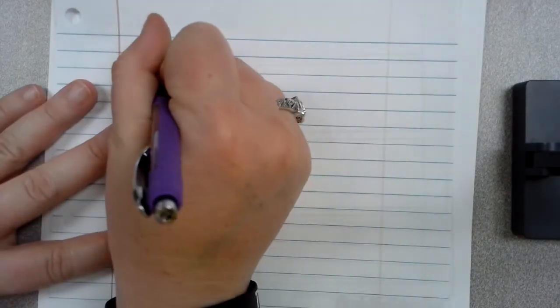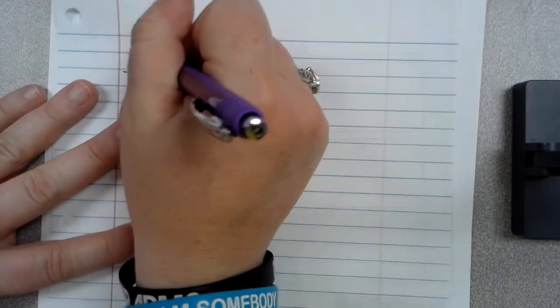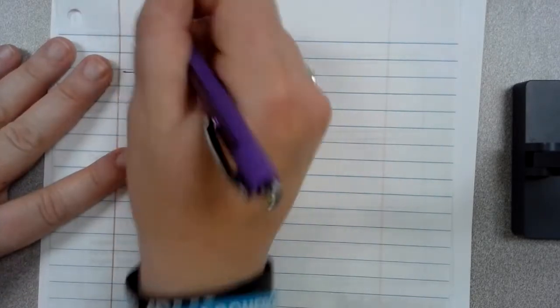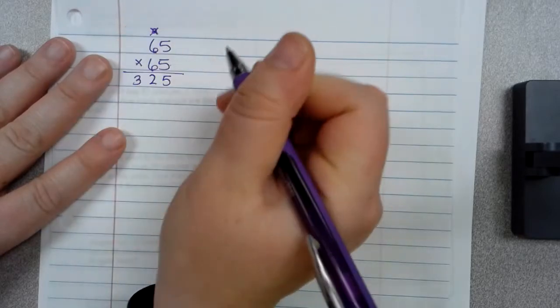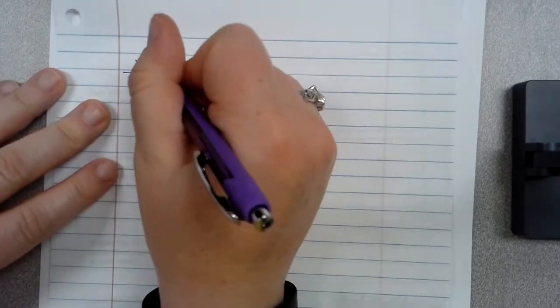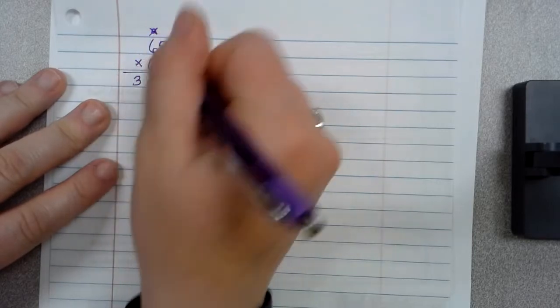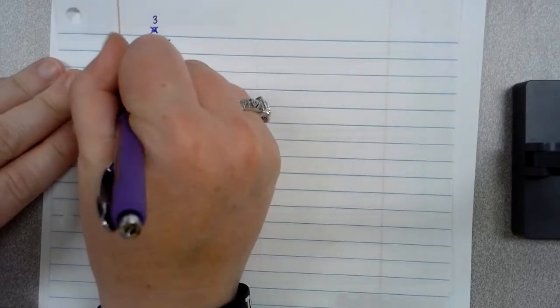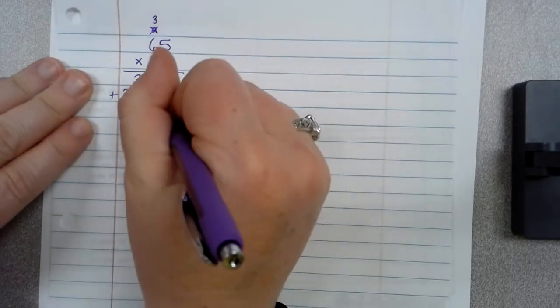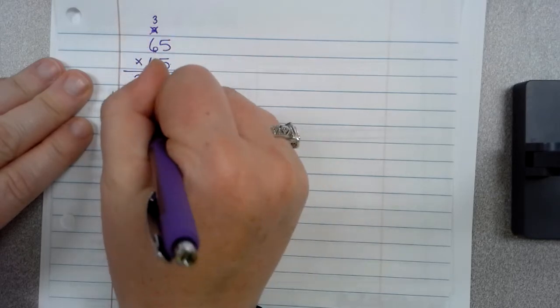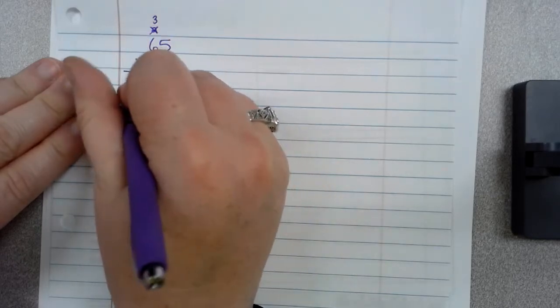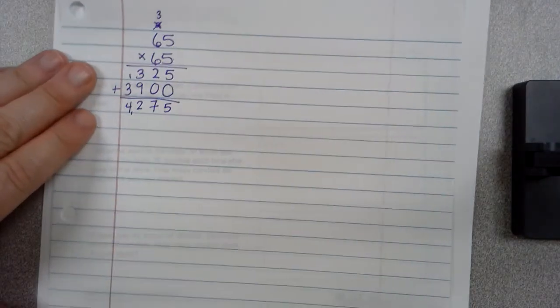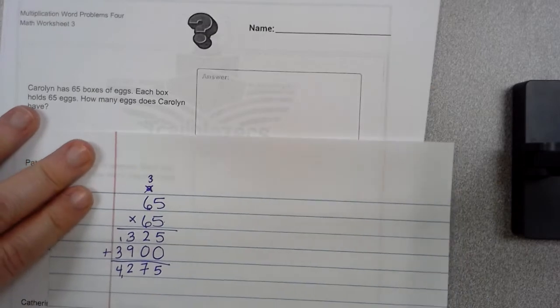5 times 5 is 25. Carry my 2. 5 times 6 is 30. Plus 2 is 32. Remember, put a 0 here. 6 times 5 is 30. Carry my 3. 6 times 6 is 36. Plus 3 is 39. So we add 5, 7, 12, 4. So that's a lot of eggs. How many eggs does Carolyn have? 4,225.